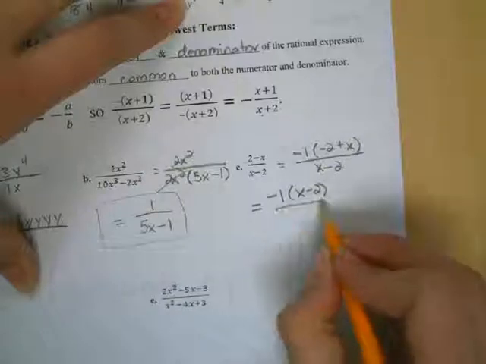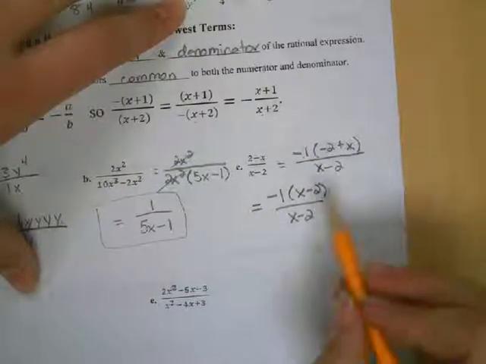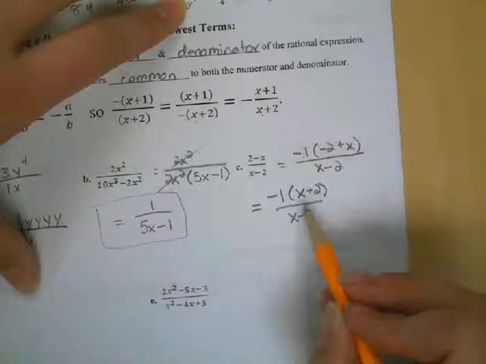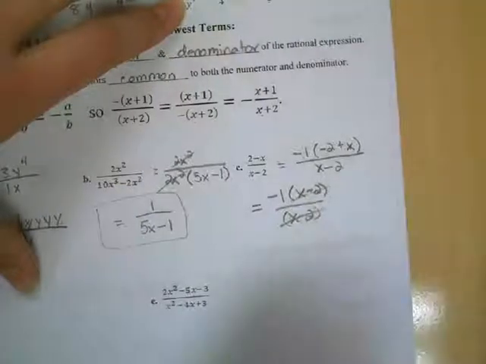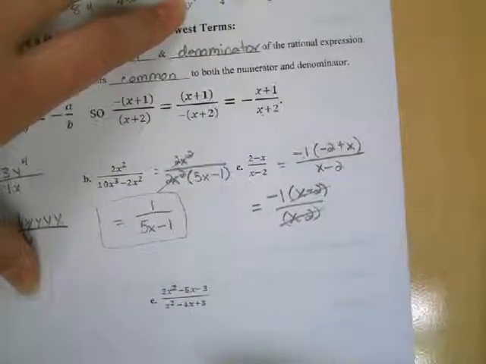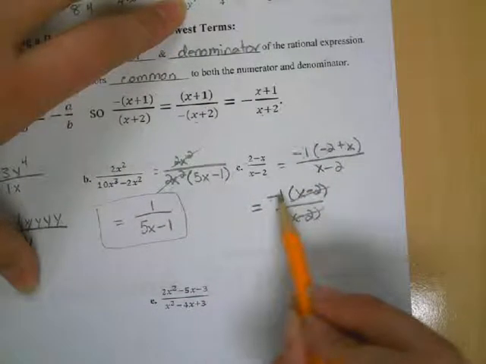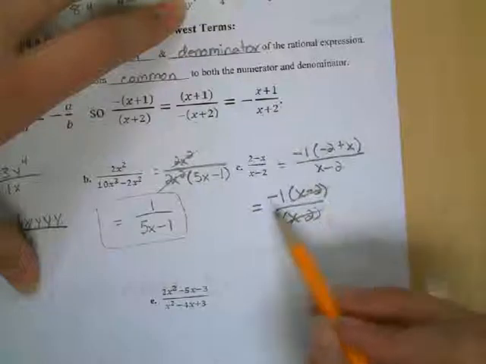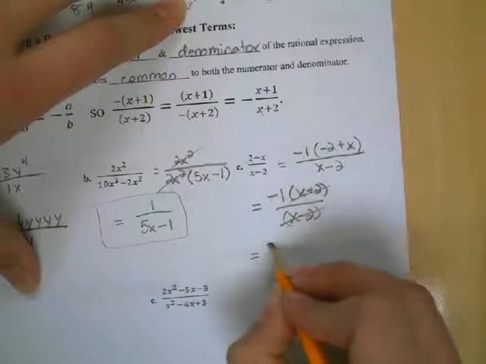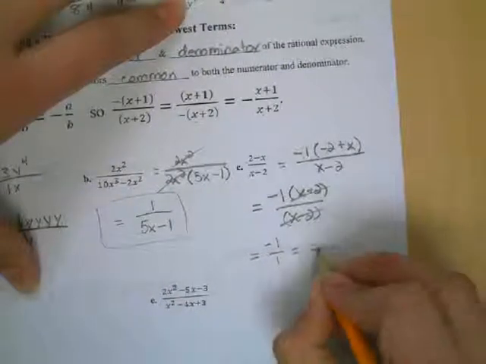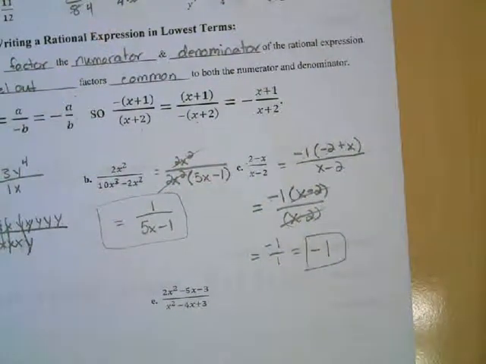Now this is still over x minus 2. Okay, well I have an x minus 2 on top, and I have an x minus 2 on bottom. Okay, so I can cancel those out. They have to be identical, and it has to be multiplication. That's super important. There has to be multiplication in here. That's why I'm allowed to cancel out this whole entire thing. So x minus 2 over x minus 2, which would leave me -1 over 1, which is just -1. Okay, that's just a -1.